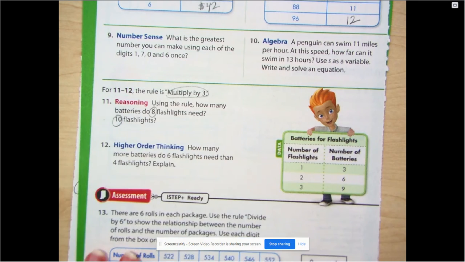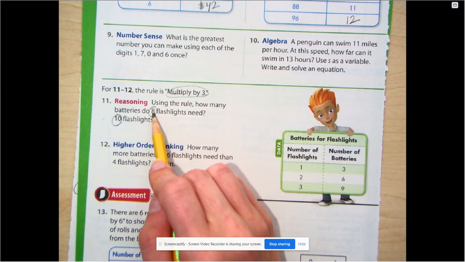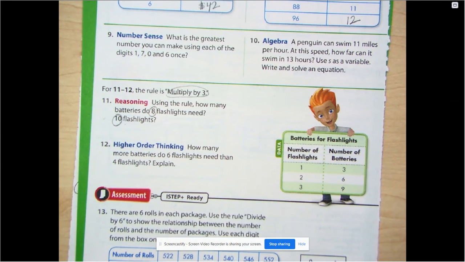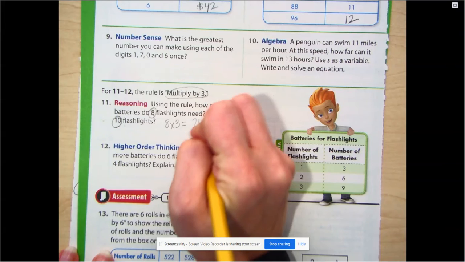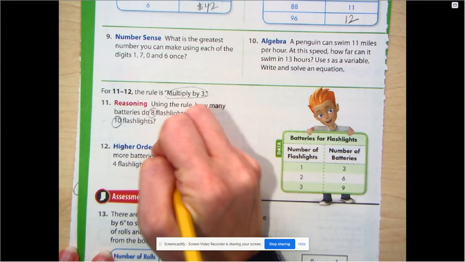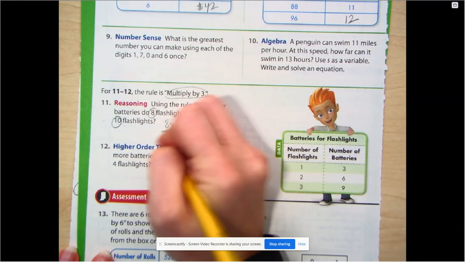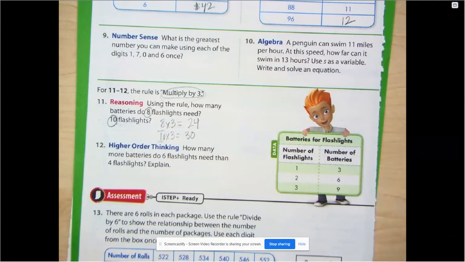We need to figure out, using our rule of multiplying by 3, how many batteries for 8 flashlights and for 10, so we're going to have 2 different answers. Go ahead and pause the video, work that out, and then enter your answer into the Edpuzzle. You'll have 2 answers for this one. Okay, you should have multiplied 8 times 3 to get 24, and then you should have multiplied 10 times 3 to get 30. How did I get that? I got the 8 from here, the 10 from here, and then our rule is multiply by 3.